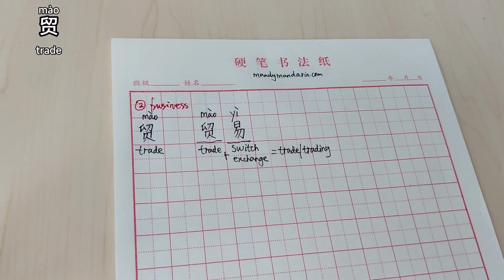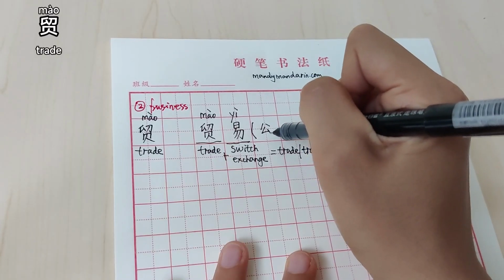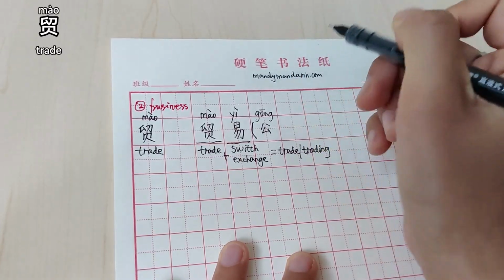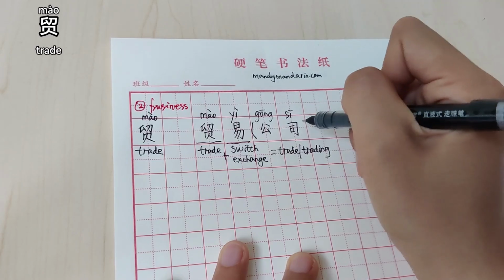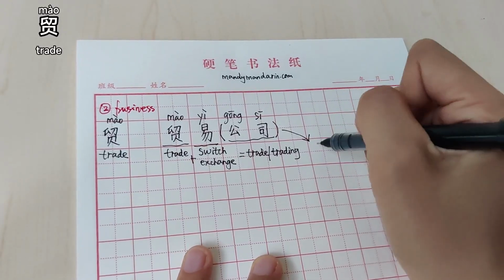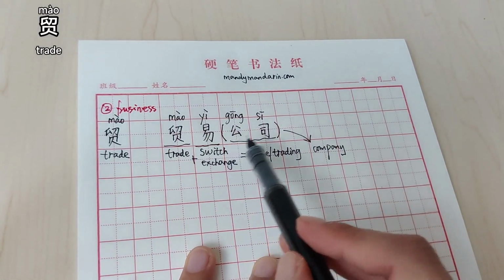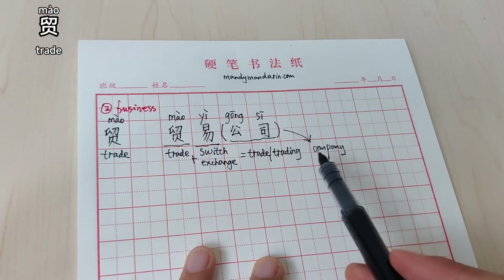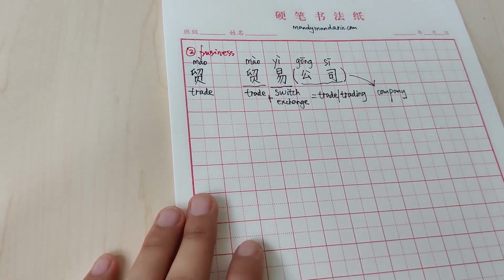Long time ago, when we learned to write the places word, we also learned to write the company, 公司. So let's put it here. 公司, and the 公司 means company. So 贸易公司 just means trade company, trading company. Okay, let's get to the next example.